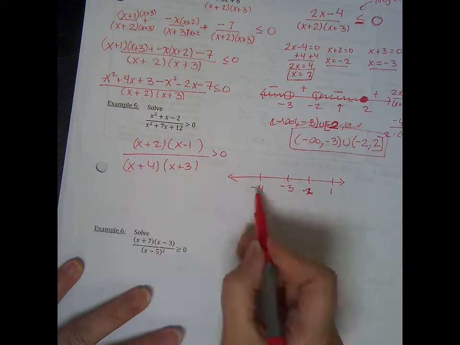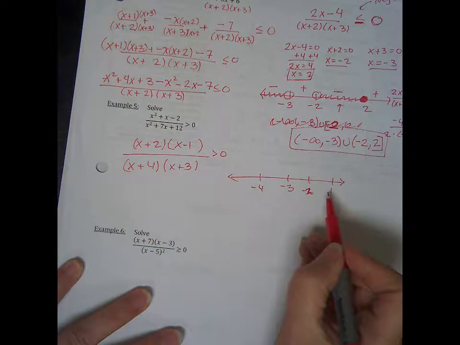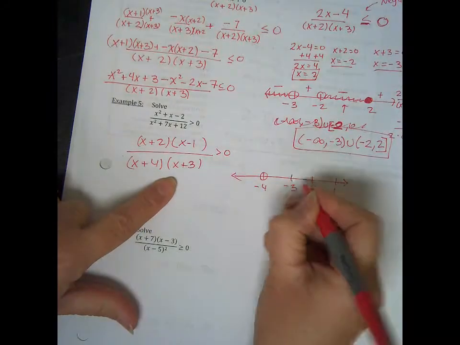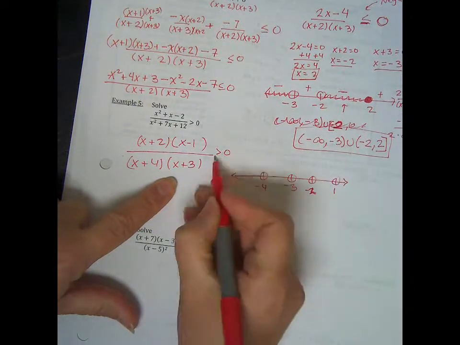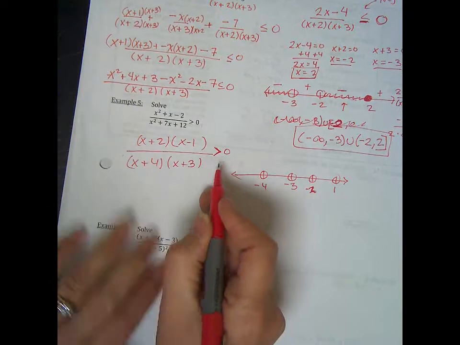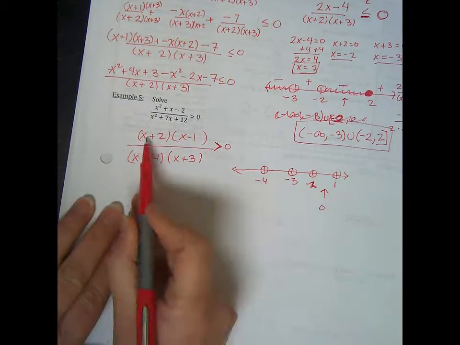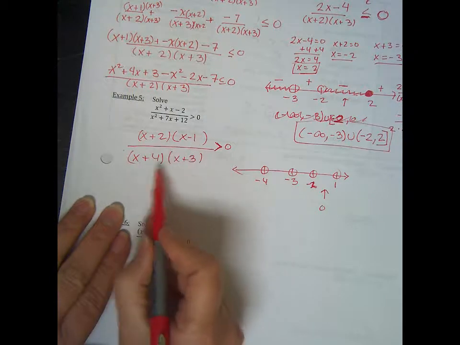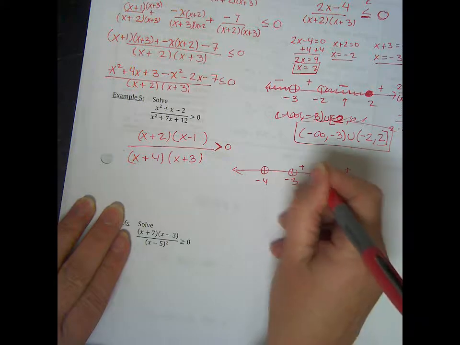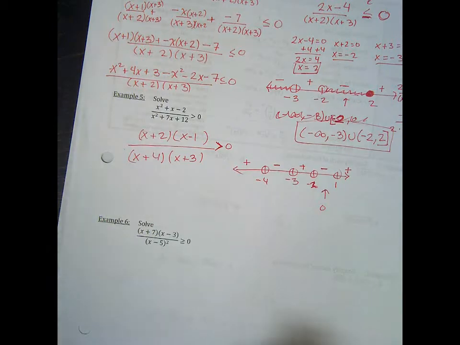So I put all those important points on the number line. Negative 2 and positive 1 come from the numerator, negative 4 and negative 3 from the denominator. These are again all open because they are not equal to anything. Denominator is always open, numerator isn't an equal sign, so those are open as well. So I'm going to find 0. 0 is right in here. If I plug in 0, I get a negative times a positive times a positive times a positive, which is a negative. It will alternate, but you can always plug in points in a different area as long as you don't have any double factors, double roots.